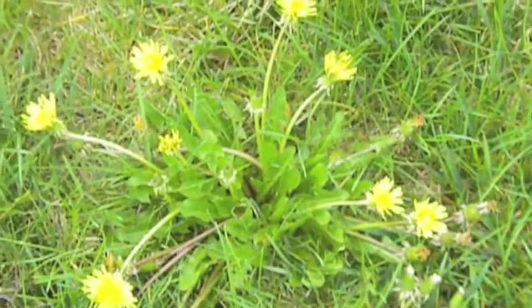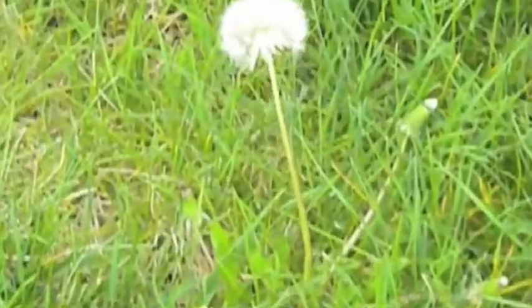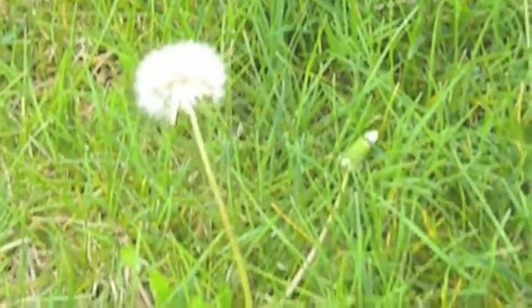After the dandelion flowers, their yellow petals fall off and the flower turns gray. The seeds are blown away by the wind and more dandelions grow in other places.